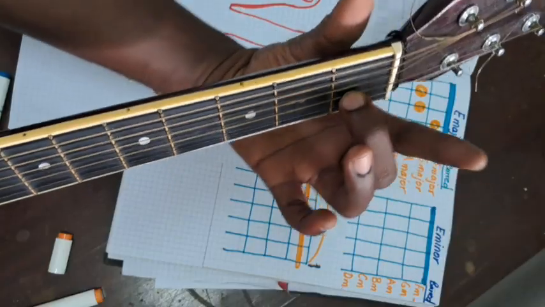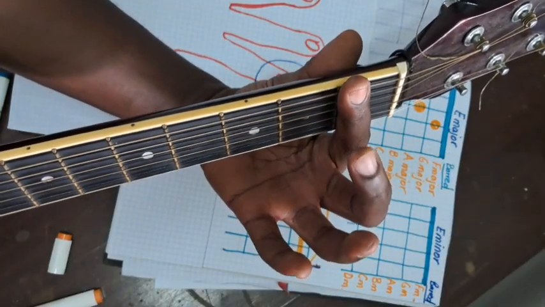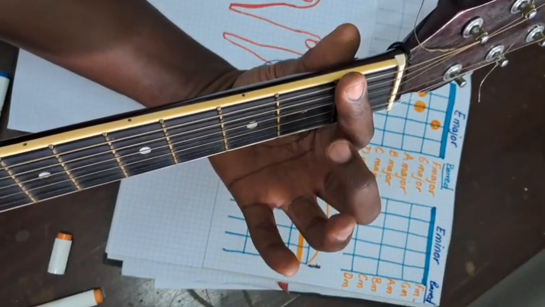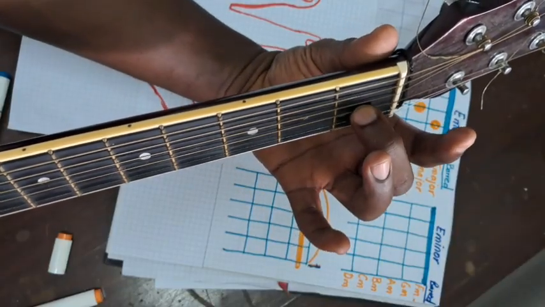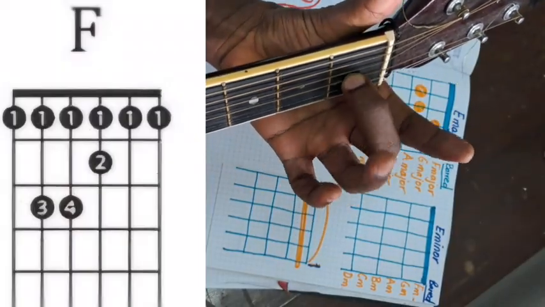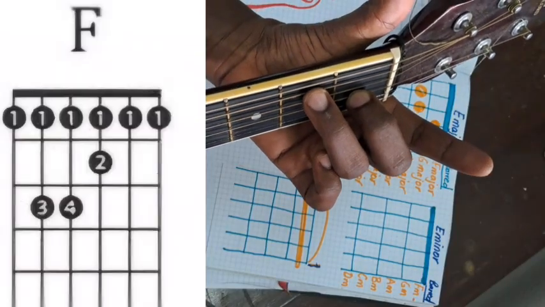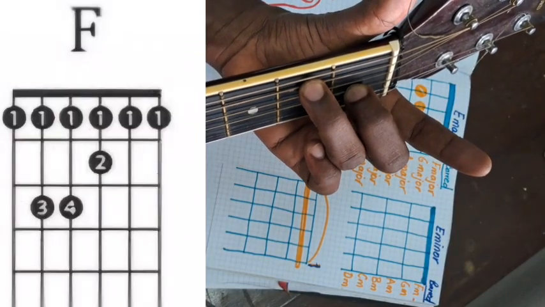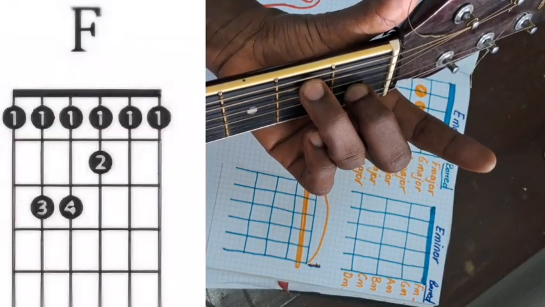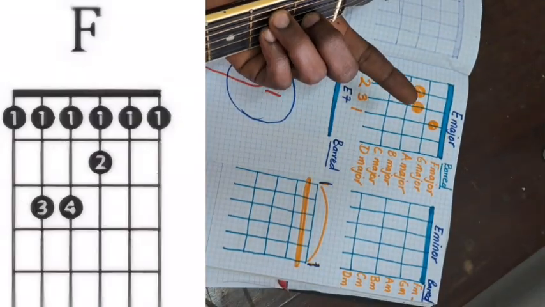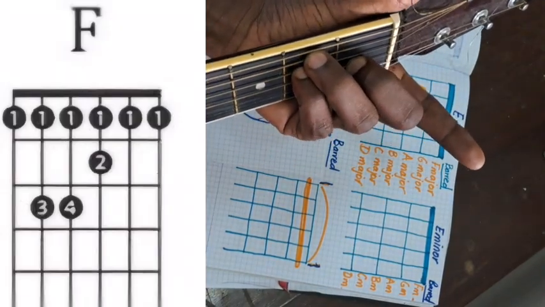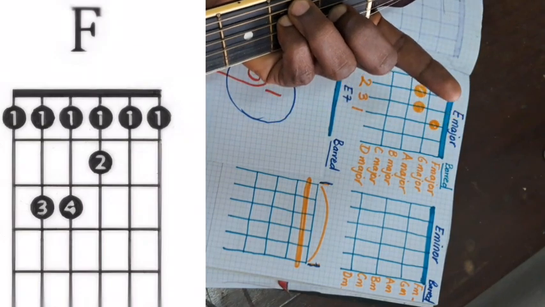You get the movement. So in place of 1, we'll now play 2. And in place of 2, we'll play 3 finger, the number 3 finger. And in place of finger 3, we'll now play finger 4. So there's going to be a change.